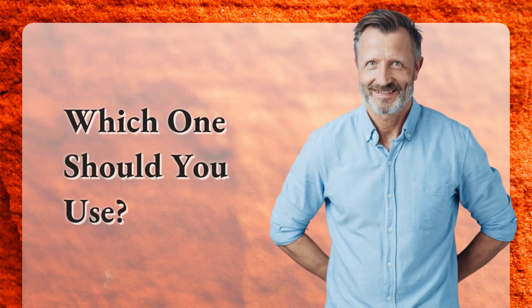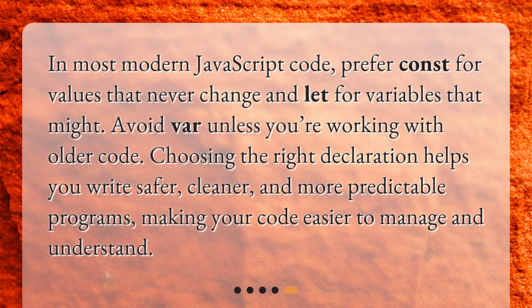Which one should you use? In most modern JavaScript code, prefer const for values that never change and let for variables that might. Avoid var unless you're working with older code. Choosing the right declaration helps you write safer, cleaner, and more predictable programs, making your code easier to manage and understand.